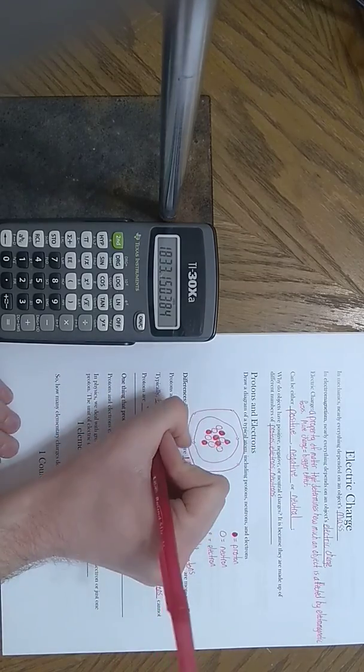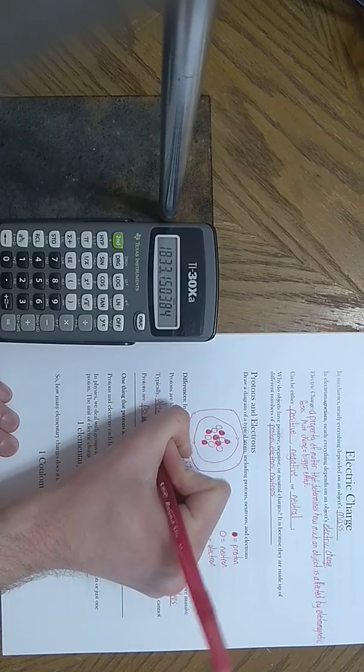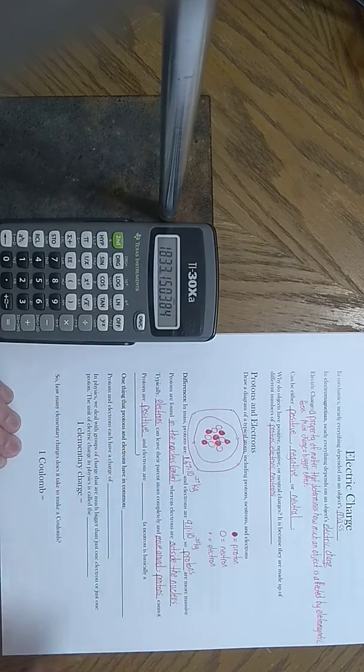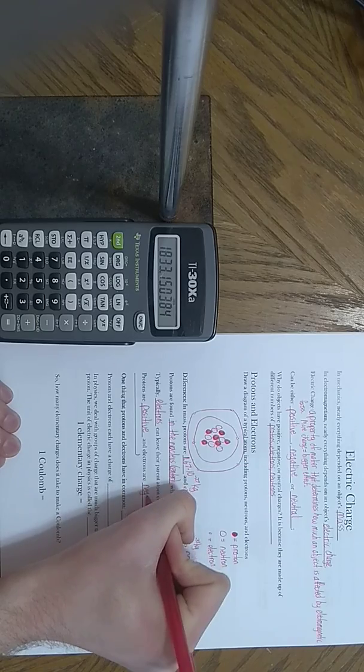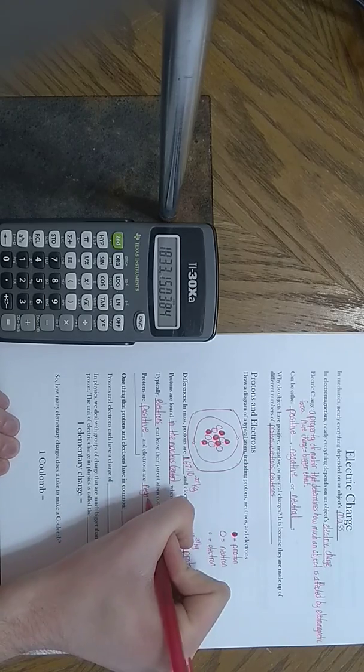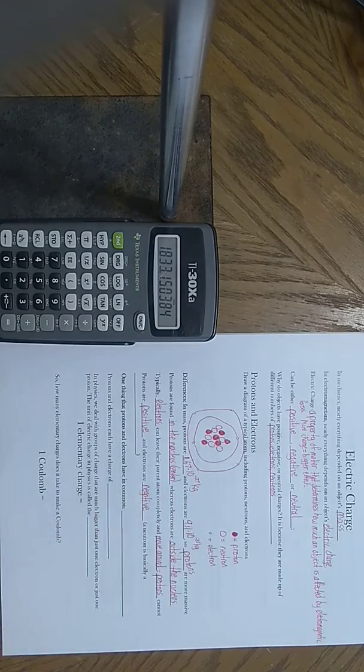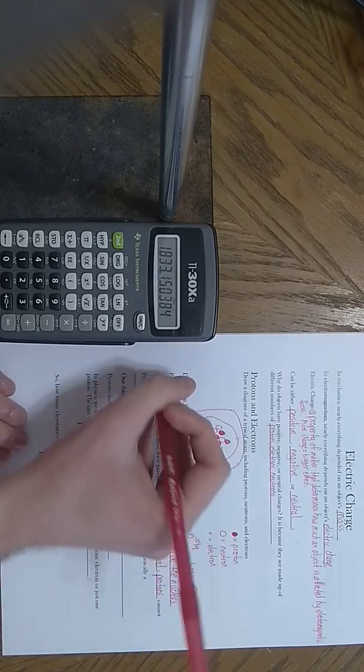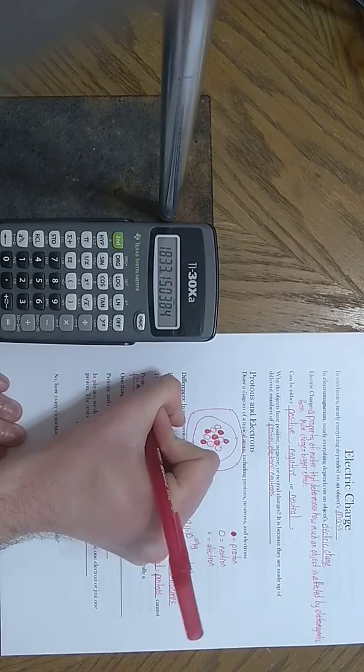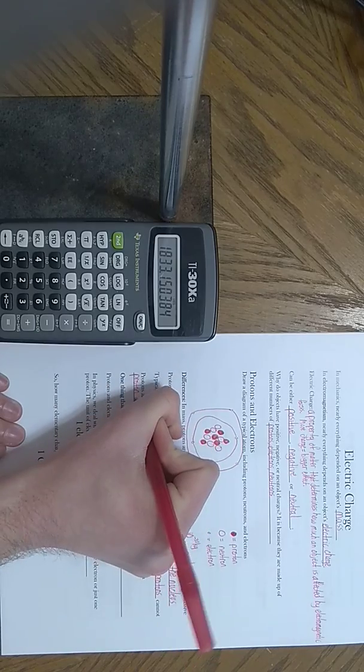And the big difference, protons are positive and electrons are negative. Now, I've been neglecting a neutron. A neutron is very, very similar to a proton. Matter of fact, I believe that the mass of a neutron is on the reference table, and you'll see that the mass is almost exactly the same, or it is the same. A neutron is basically just a proton with no charge, for your purposes.